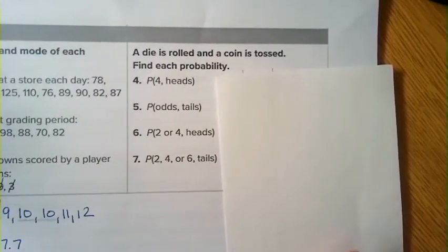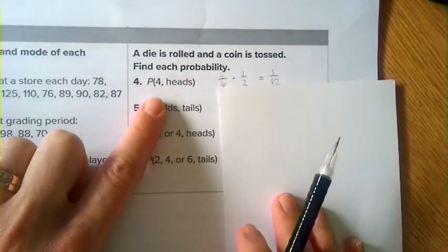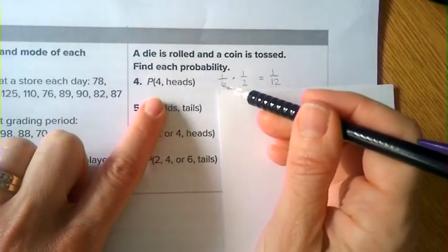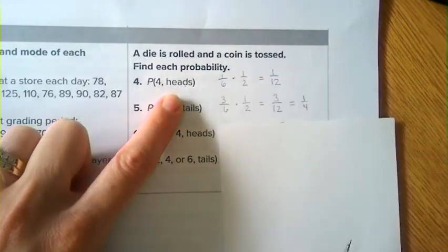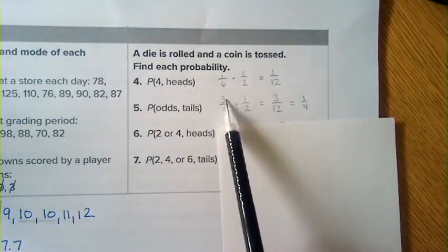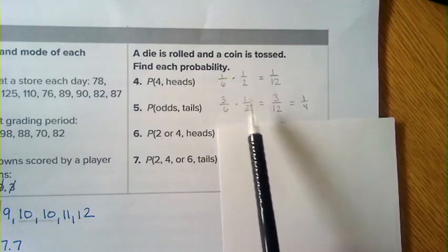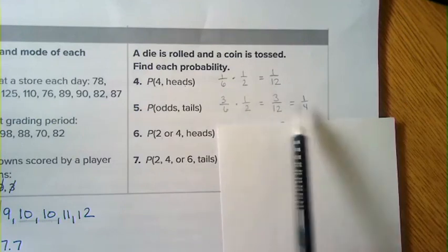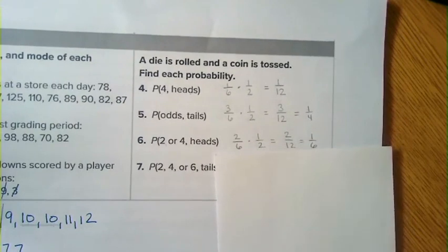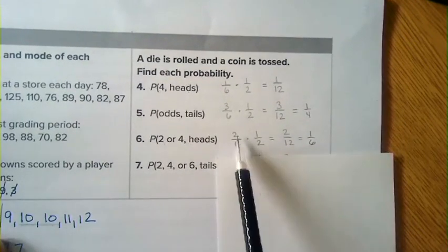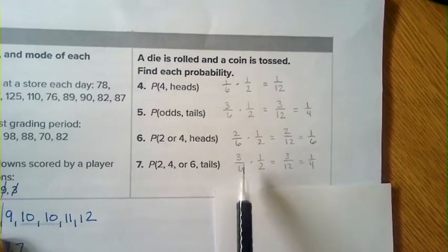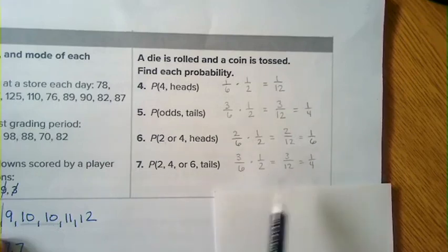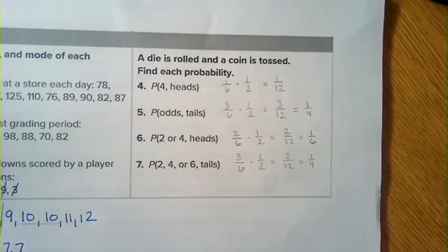For your probability over here, I want a 4, so there's one option for that on a die. There's 6 total options. For your heads, there's only 1 out of 2, so I times those and I get 1/12. Next one, you've got 3 odd numbers, so that's why it's 3 out of 6. You again have 1 tails out of 2, so I times and reduce, I get 1/4. A 2 or 4 means there's 2 options I want. So 2 out of 6, heads is still 1/2, times them I get 1/6. And then on the last, 2, 4, 6 gives me 3 options out of 6, times 1/2, and then simplify. So I would get 1/4.